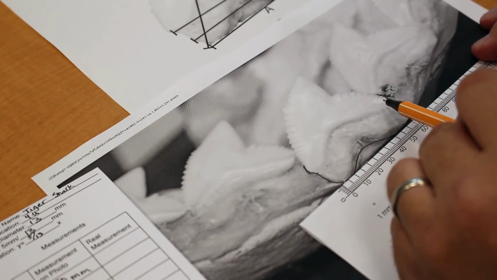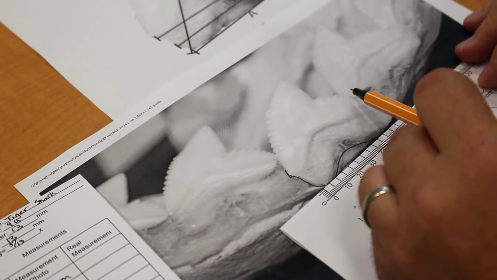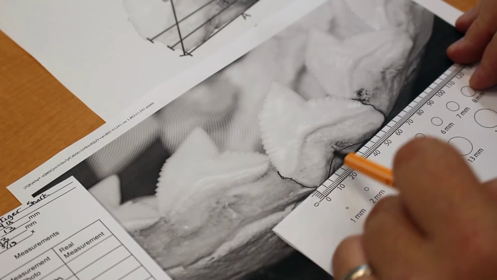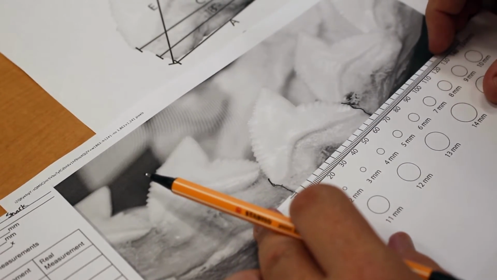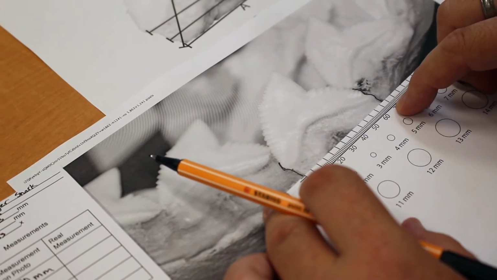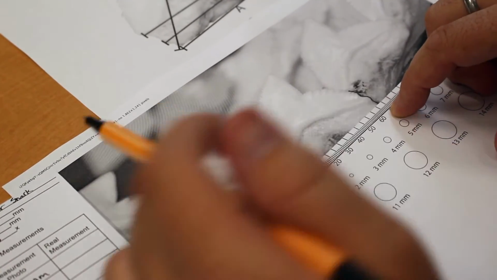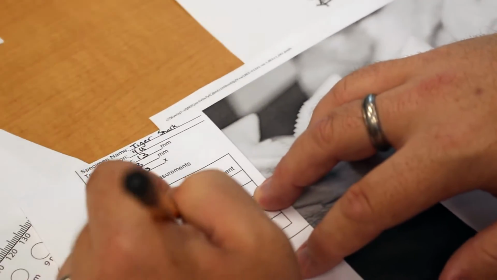So for measurement B, we're measuring the widest part of the root. And it's a little bit difficult to see where the root stops and the cusp of the tooth begins. So for here, it's right down in this area. And so I'm going to measure the widest part, and I'm getting 69mm.